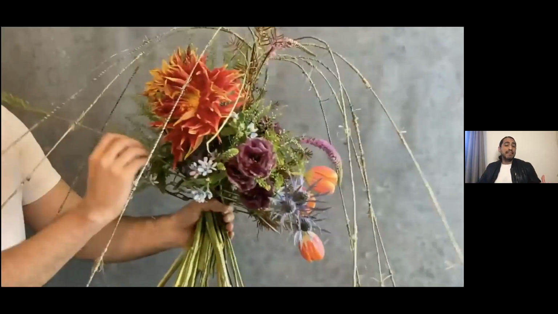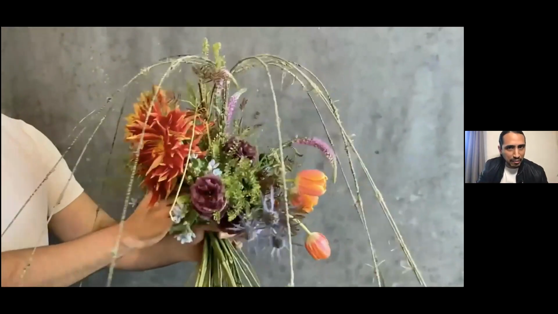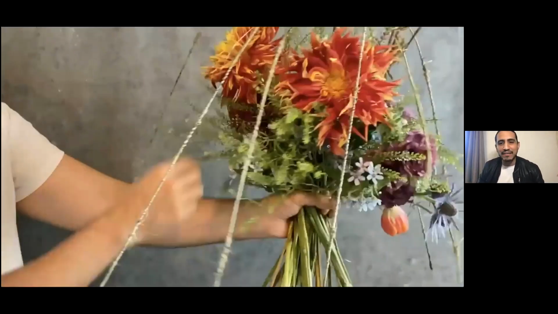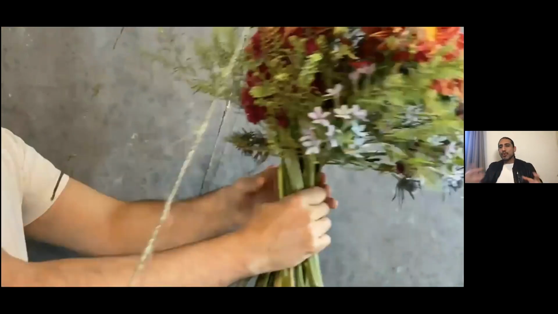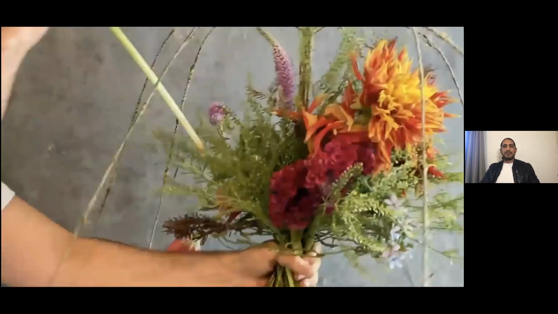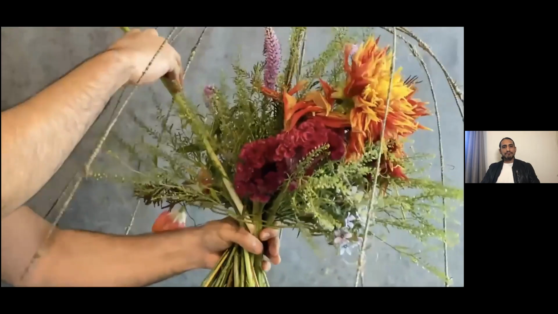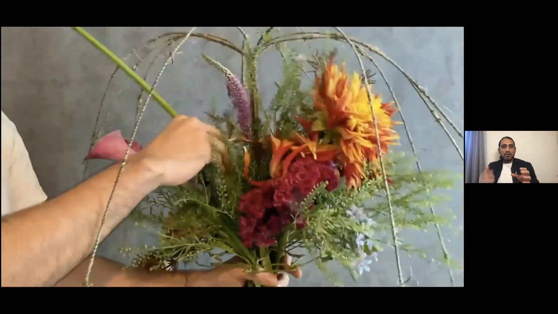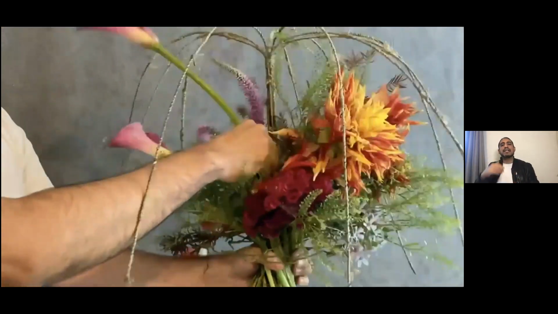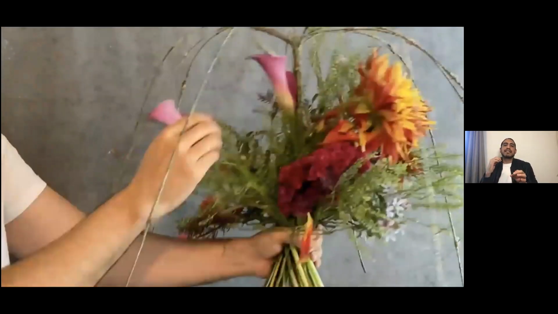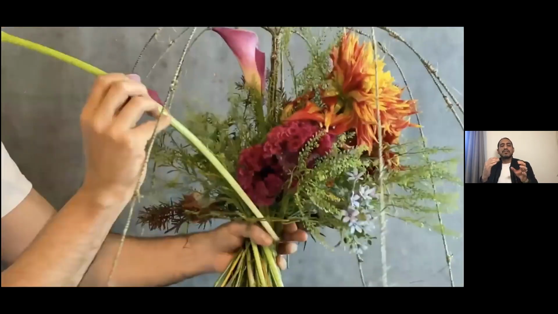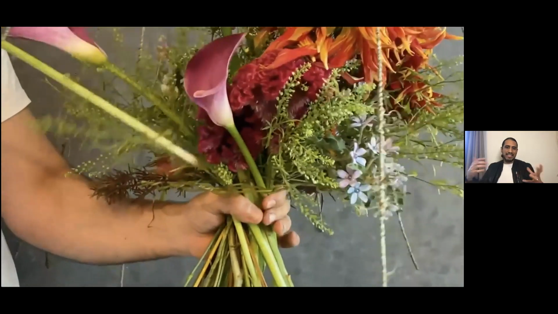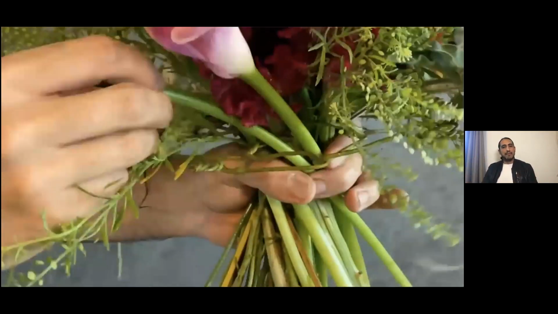So I will start adding, you can see this is not the final piece. Of course, we will show you in live the final piece, don't worry about that. So I start creating some groups of flowers, I start creating some different levels. You see that I try to work in and out, and this is the technique that will give me the chance to get a very transparent and light appearance at the end in my hand-tied bouquet.